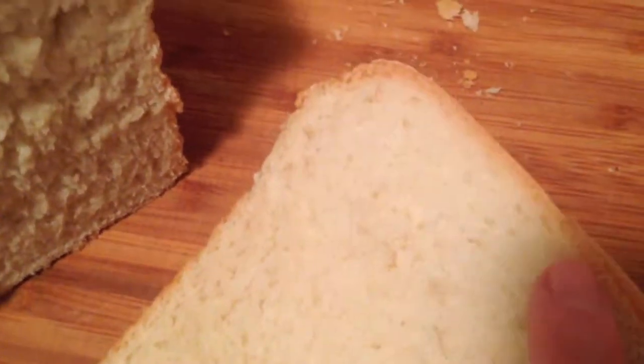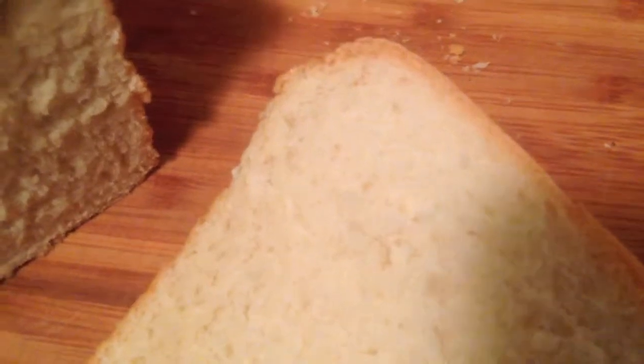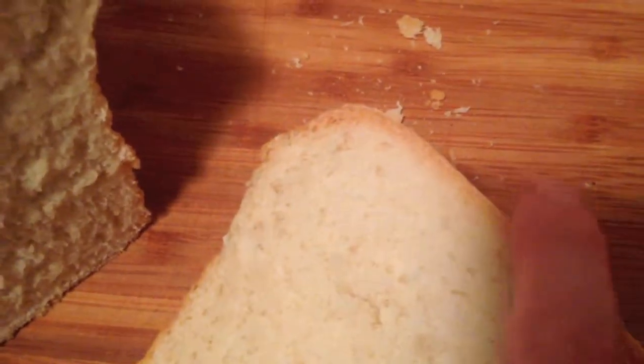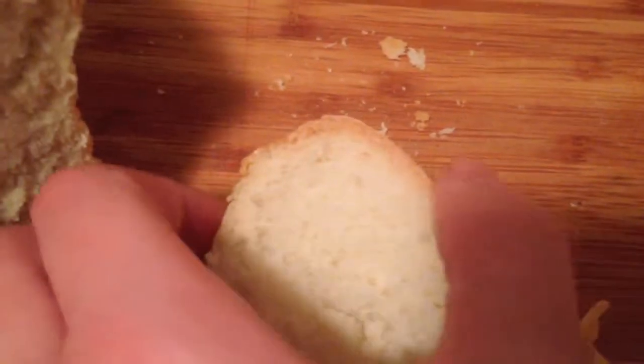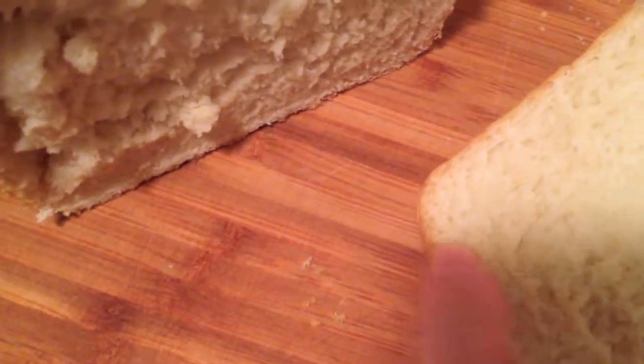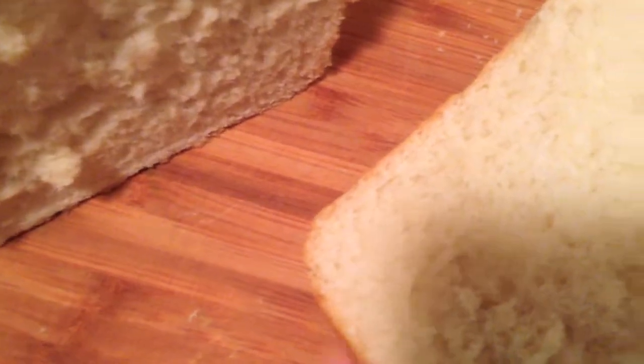And as you can see, I have this brown crust here from the caramelization reactions, and it's still spongy, but the crust is pretty firm and crunchy, and that will help to preserve the bread from losing moisture before I can eat it.